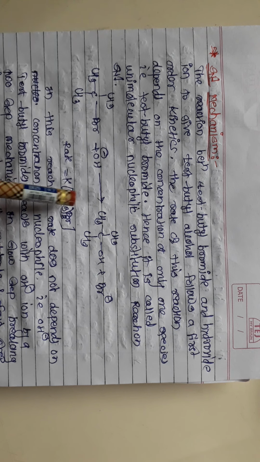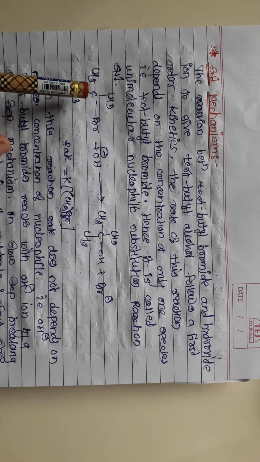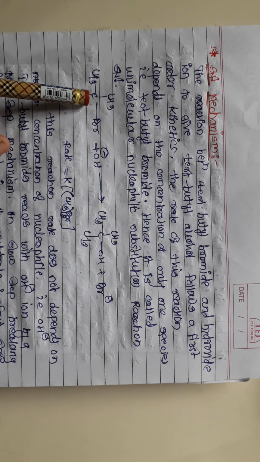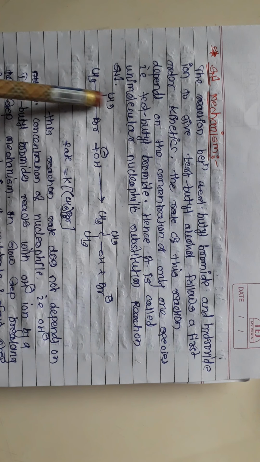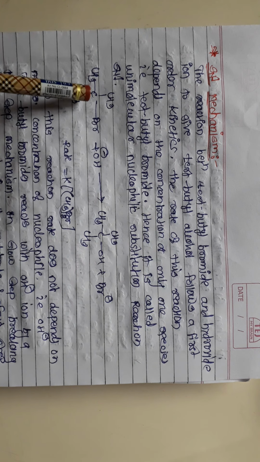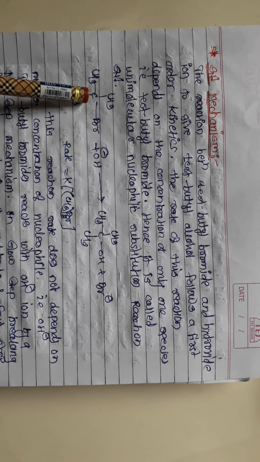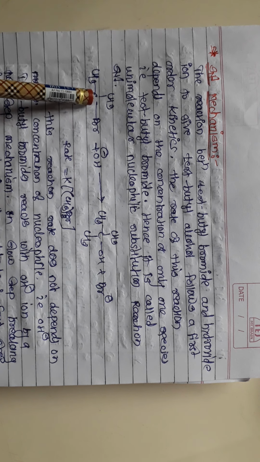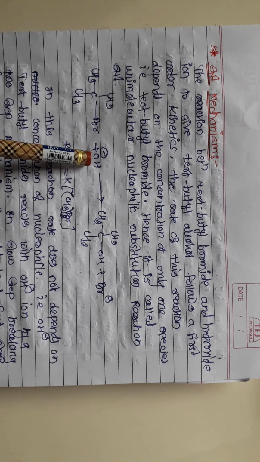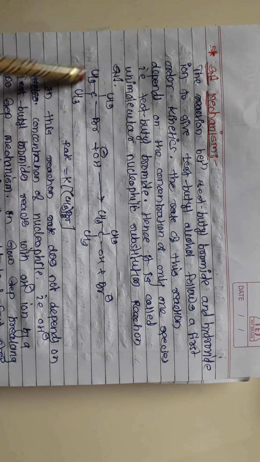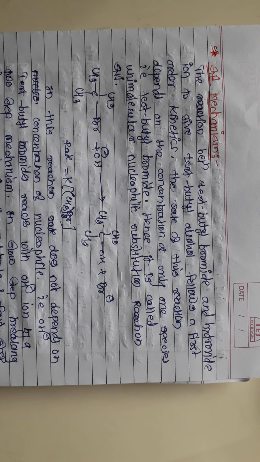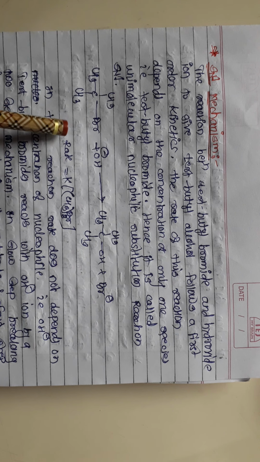It means the rate of reaction depends on only one species, for example tertiary butyl bromide. In this reaction two species are involved, one is tertiary butyl bromide and one is hydroxide ion, but the rate of this reaction only depends on tertiary butyl bromide. It is called a first order reaction.